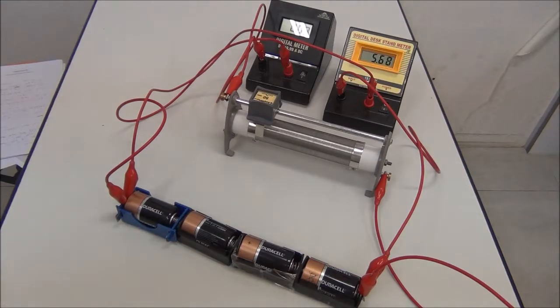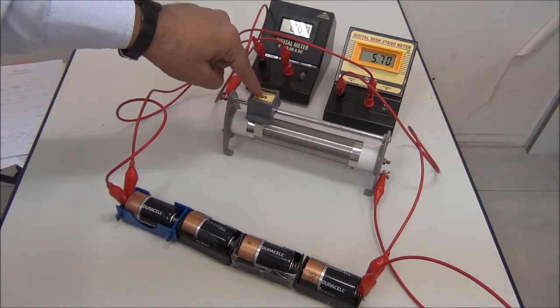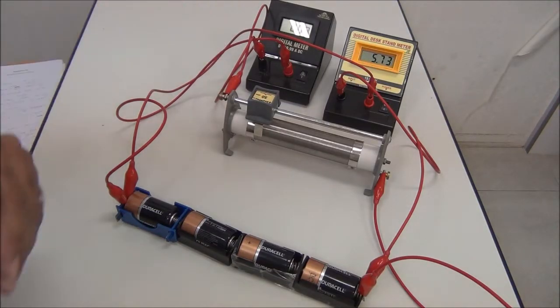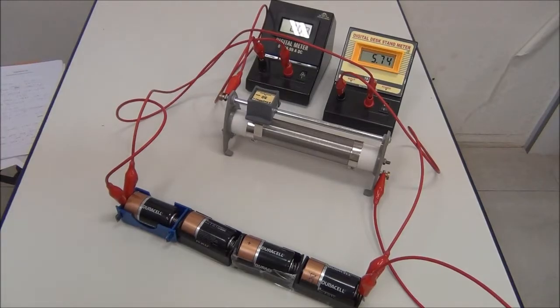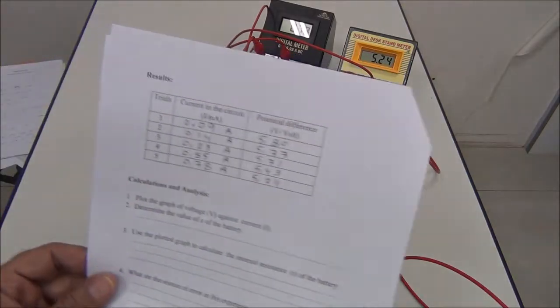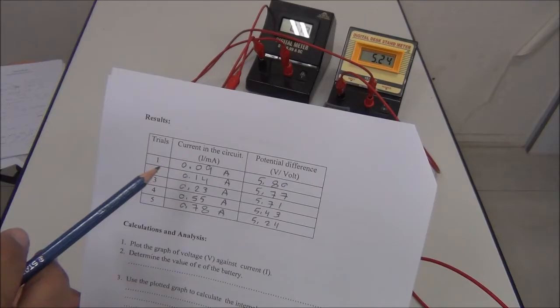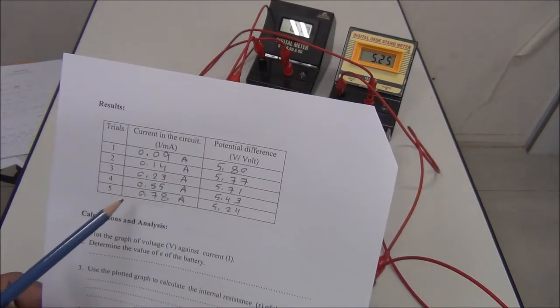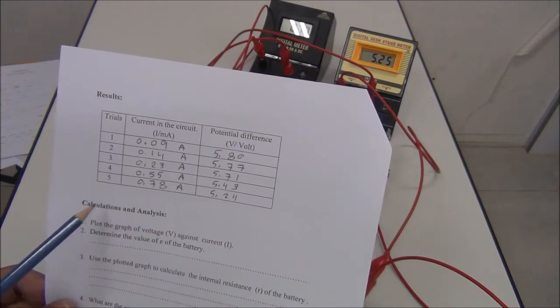We start to take the readings. Change the variable resistor to get 6 readings of voltage and current. These are the readings of current and voltage for 5 trials.